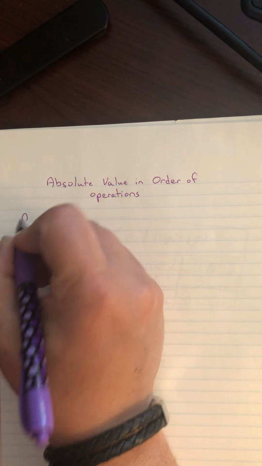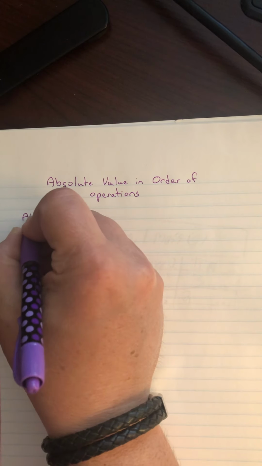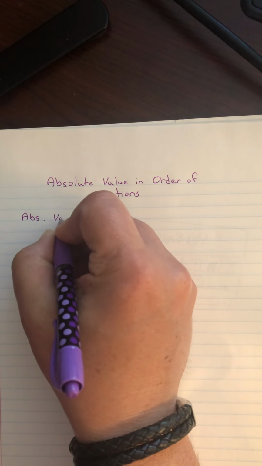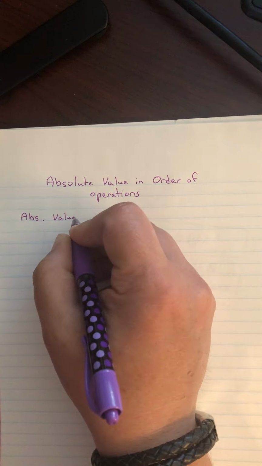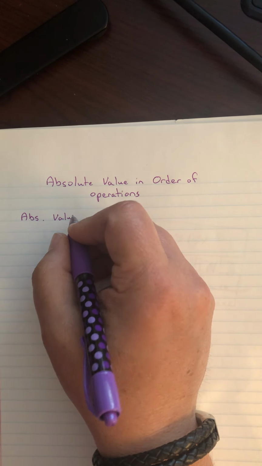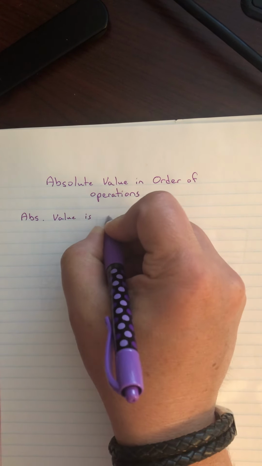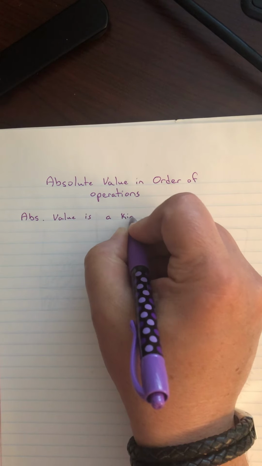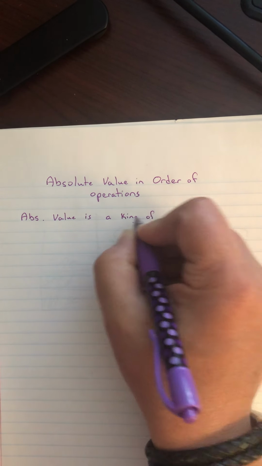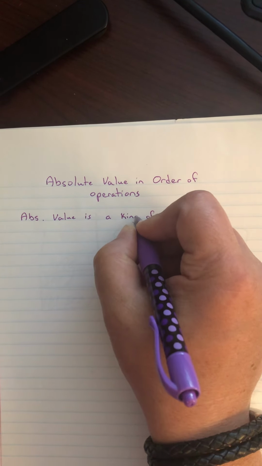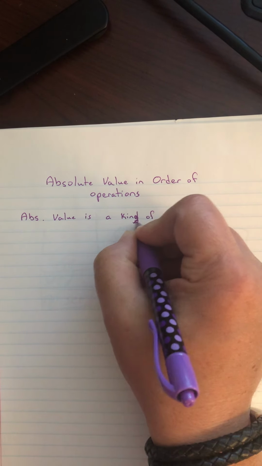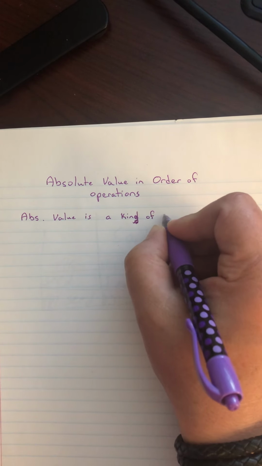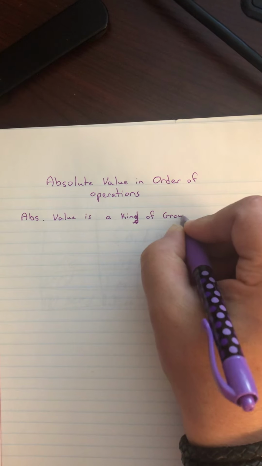Well, I never said absolute value in that. So what you have to understand is that absolute value is a kind of grouping.